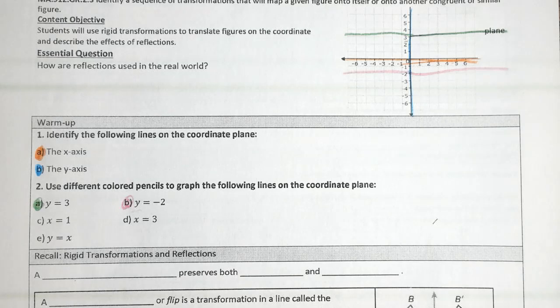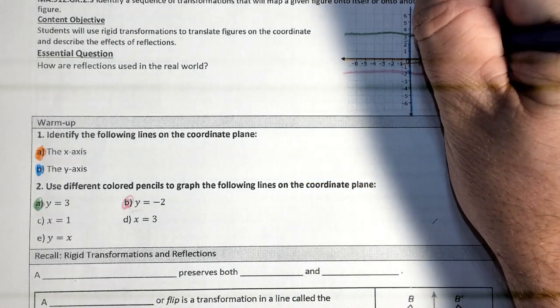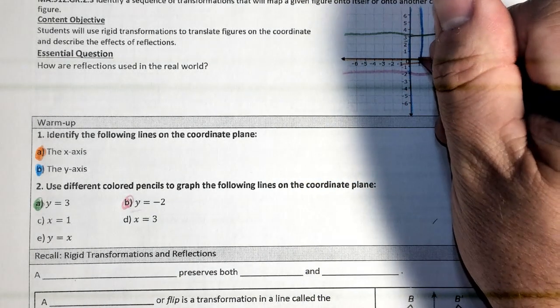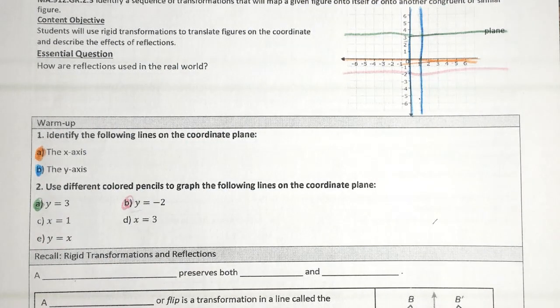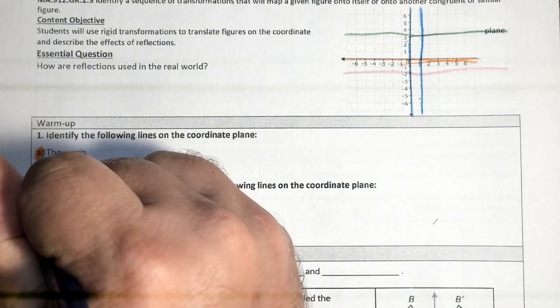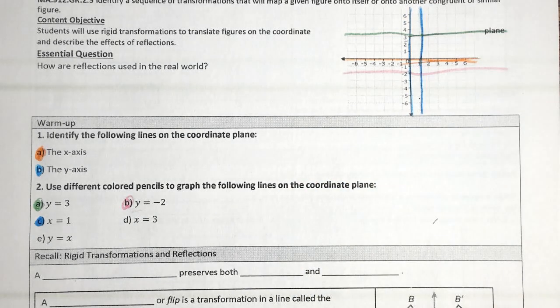Let's see. C is x equals 1. So we'll go to x equals 1 here. Probably should have just used a ruler. It's missing, oh well, just keep going like this. So this is our x equals 1.